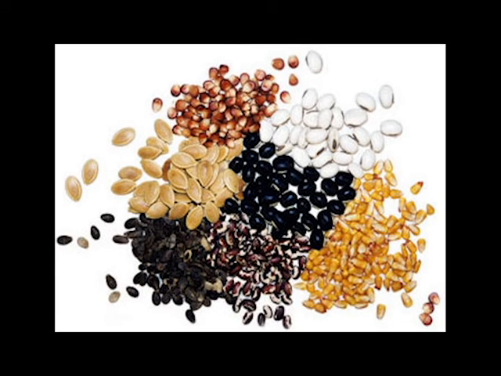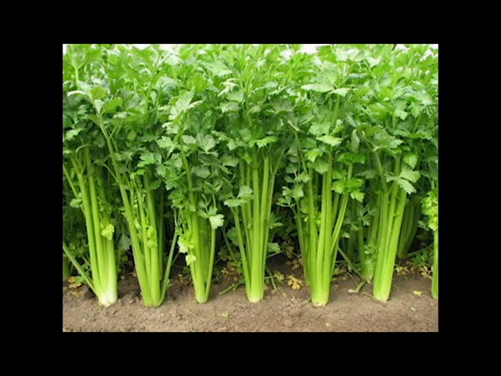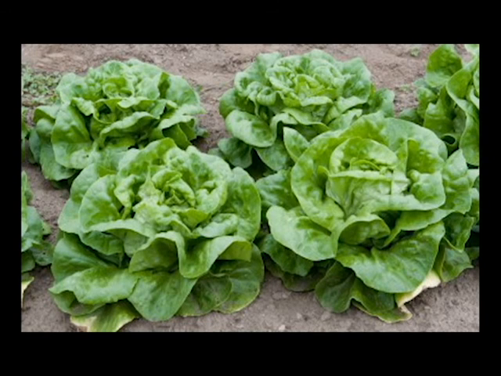The difference between a fruit and a vegetable is that fruit have seeds in them, while vegetables don't. Example of a vegetable is a carrot. When you're eating a carrot, you're eating the roots of a plant. When you're eating a celery, you're eating the stem of a plant. And when you're eating a lettuce, you're eating the leaves of a plant.